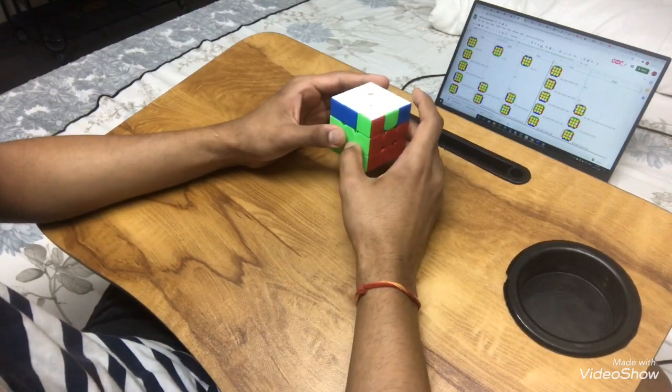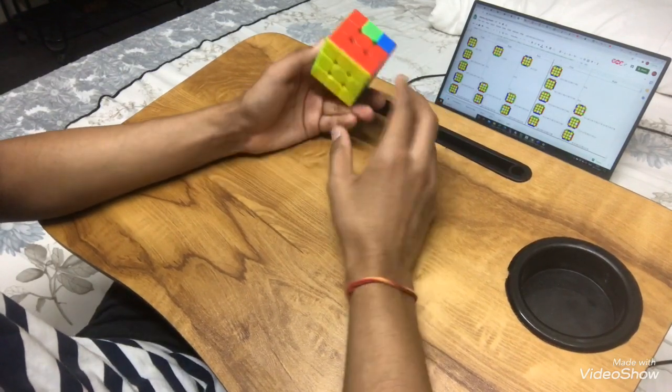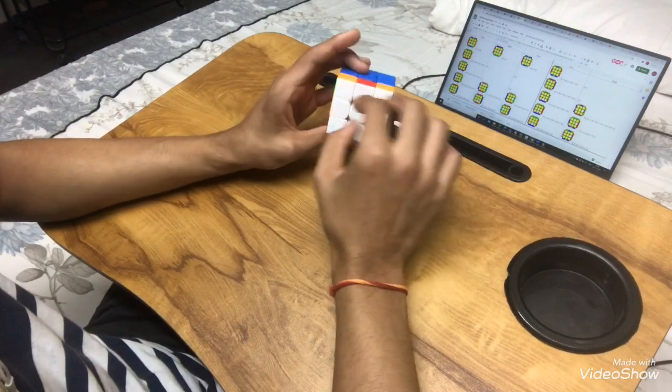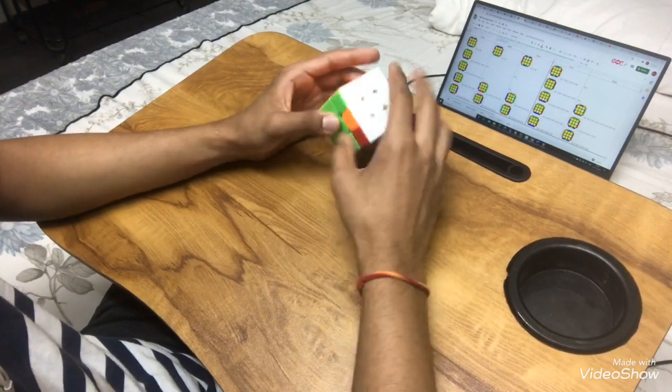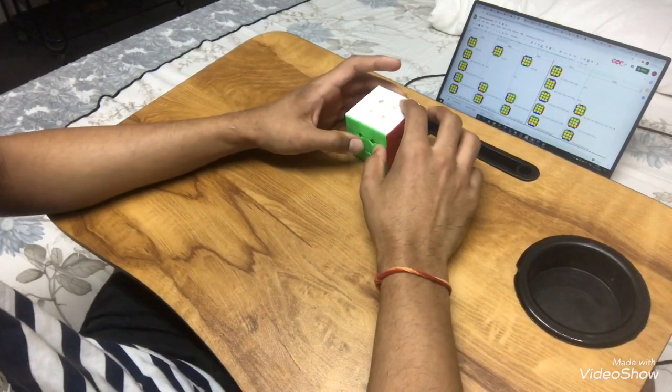So that's usually better than a 6 CP, and it's fairly easy to recognize as well, because I had a block over here. So this would give you a PLL. So this is a GPerm, so you can just do the GPerm.